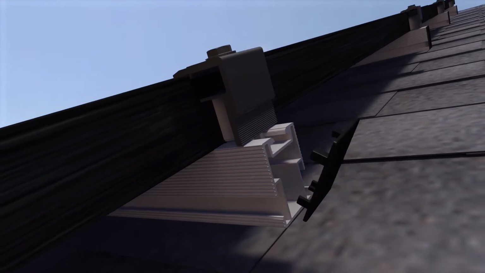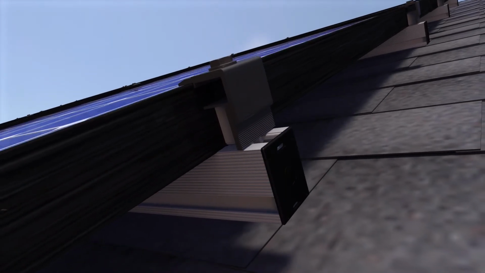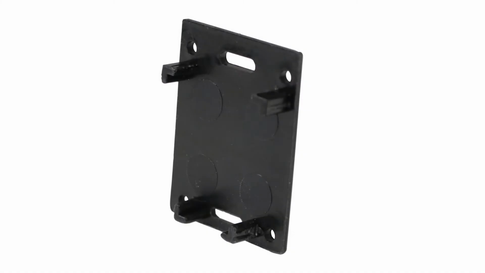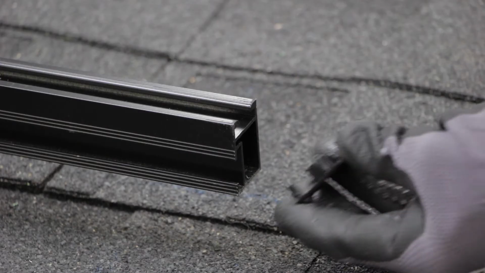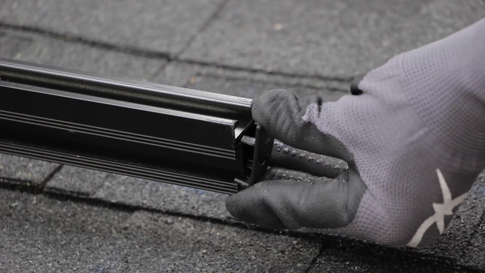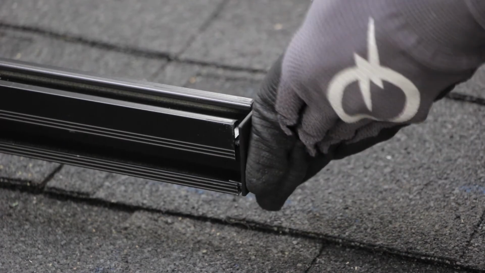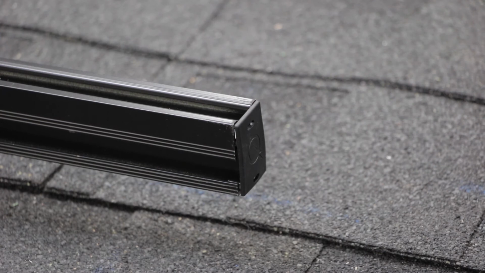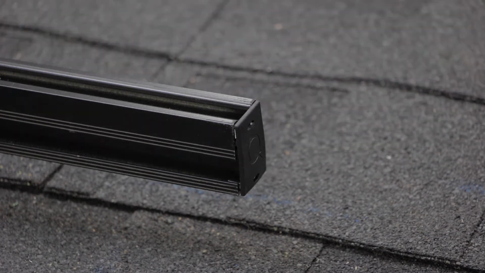End caps add a nice aesthetic to the overall look of the finished array, as well as prevent critters and debris from entering the rails. End caps have 4 pins. The bottom of the end cap is indicated by the set of pins that are closer together. Install the end cap by inserting the bottom set of pins into the end of the first rail and then rock it up and insert the top set of pins. The end cap will securely lock into place.